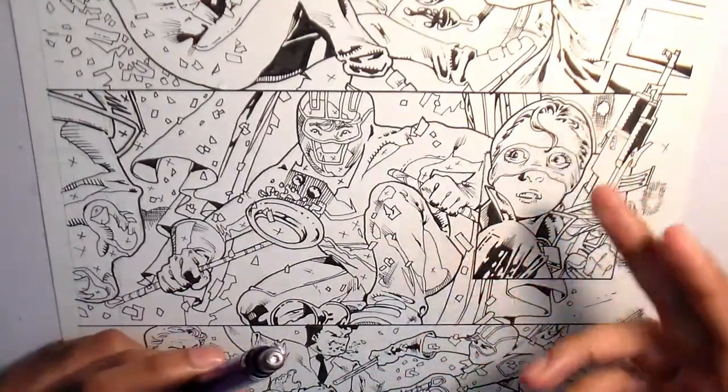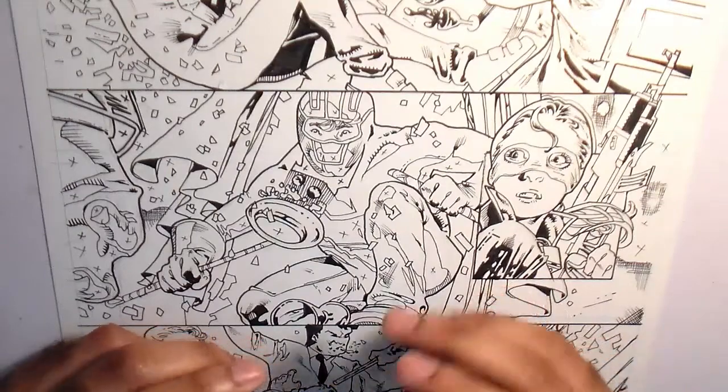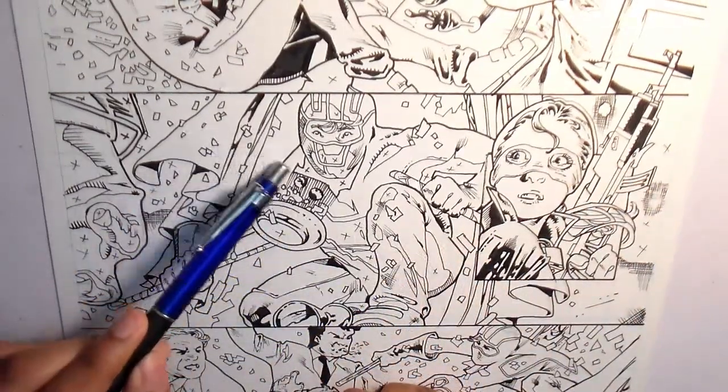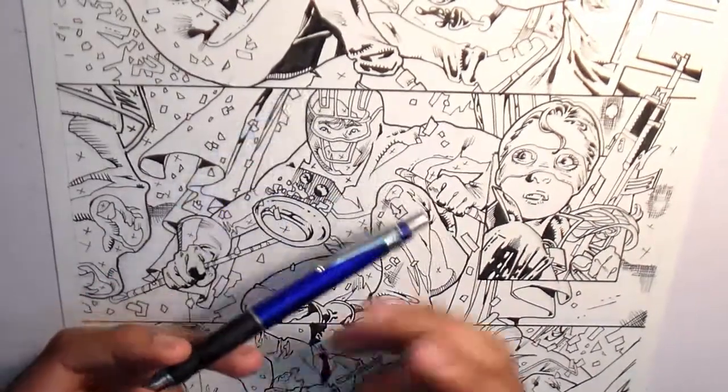The reason I used a panel break in this particular instance was to highlight Hit Girl and to separate her from the chaos of the background elements, the shattered glass, the flying objects, and the bodies.